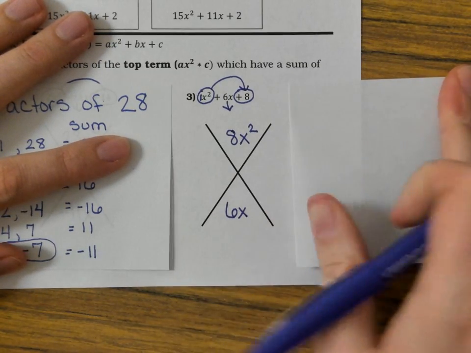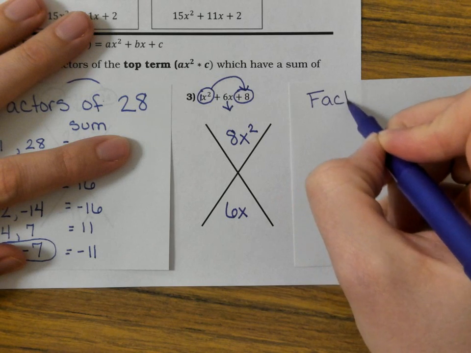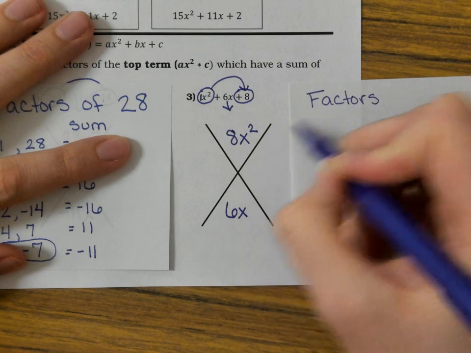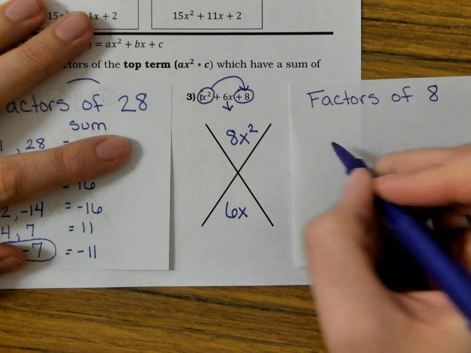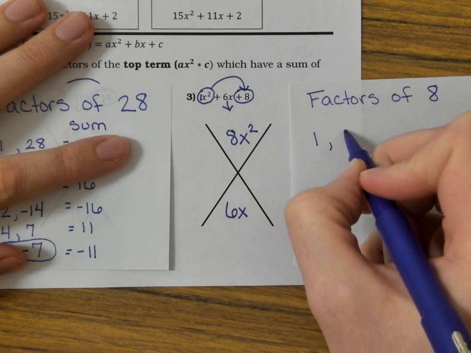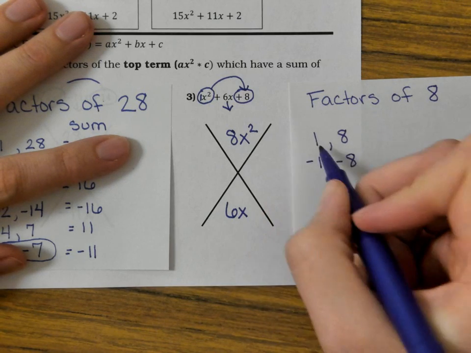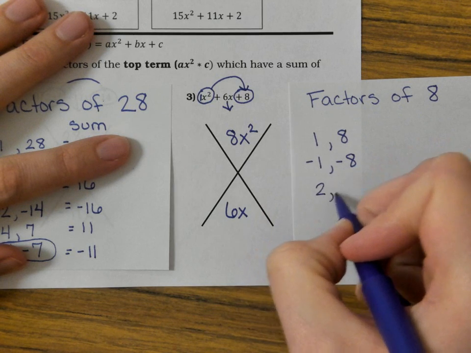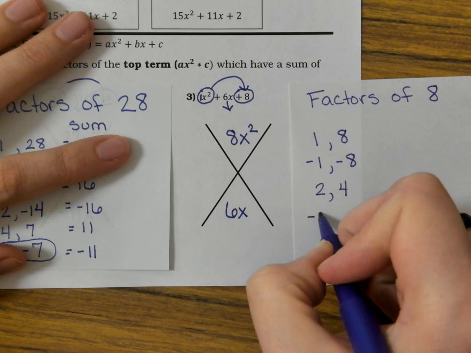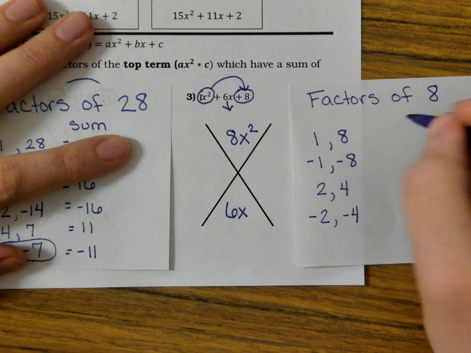And this time, we are finding factors of the top number. So factors of 8. 1 and 8, -1, -8. I'm always going to start with 1, okay? 2 and 4, -2, -4, and that's all your factors of 8.